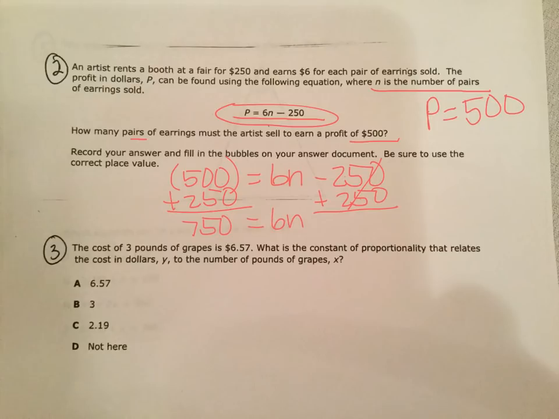So now all I have to do is divide by 6 on both sides. So 750 divided by 6 equals 125. So N, the number of earrings, equals 125.